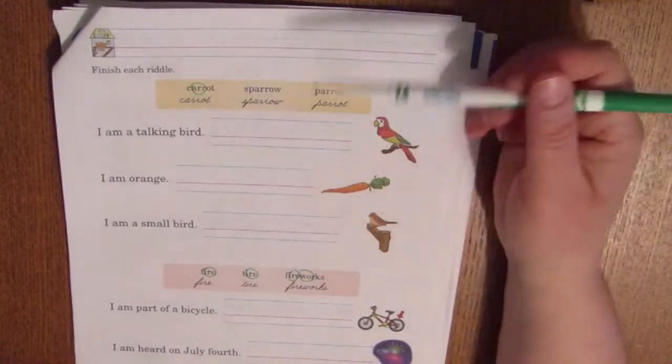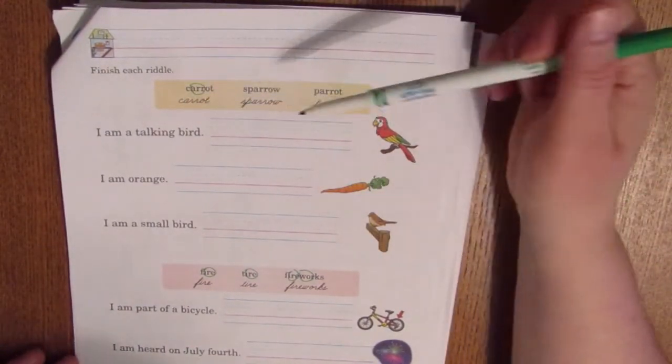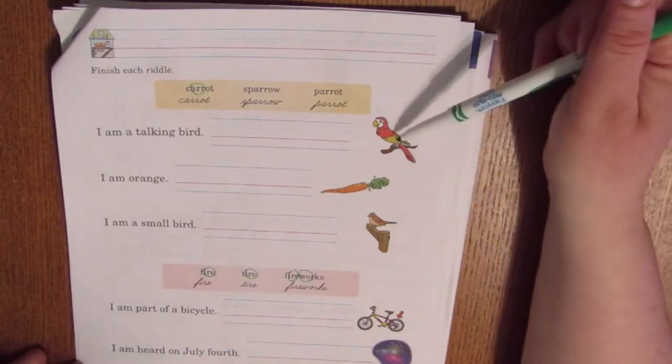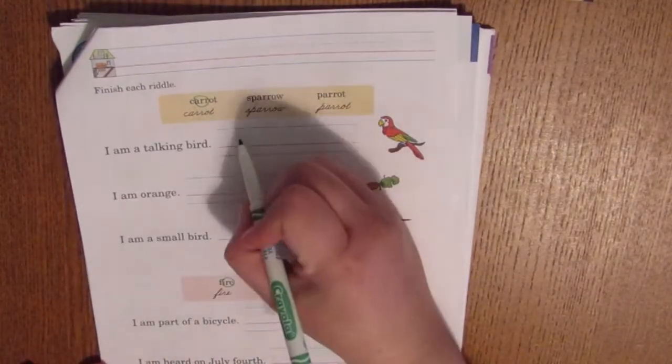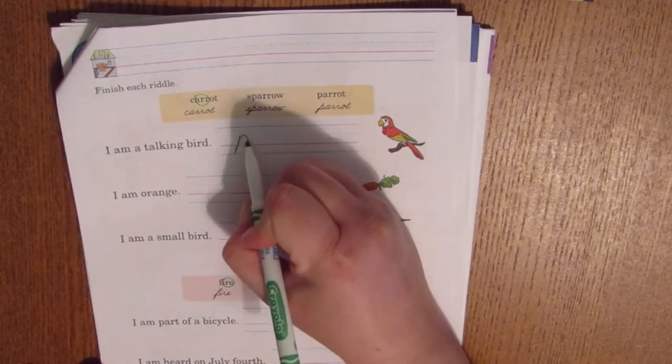So, I am a talking bird. Am I a carrot, a sparrow, or a parrot? This one is a parrot. Parrots are very colorful.